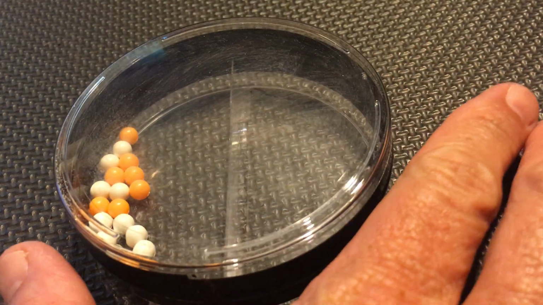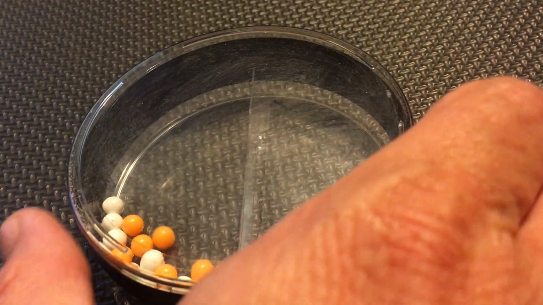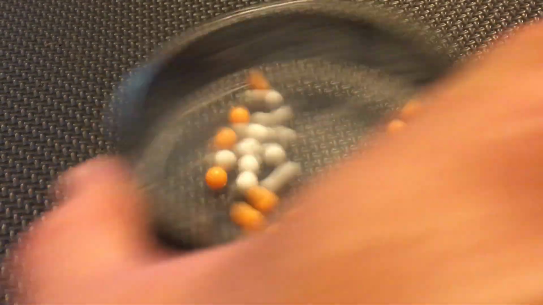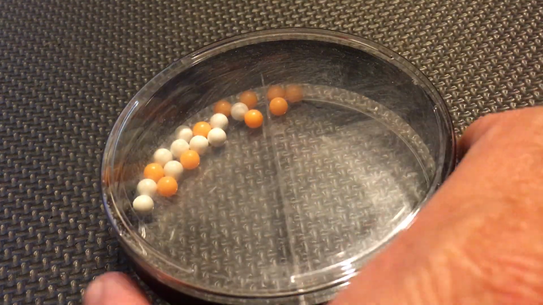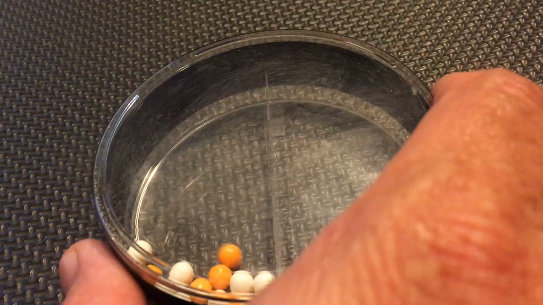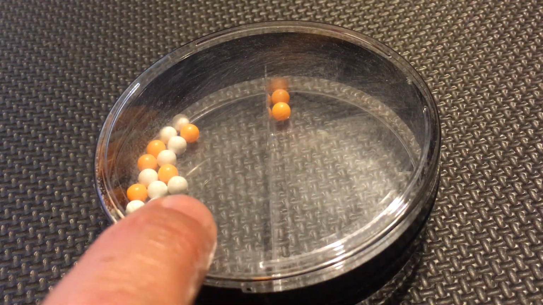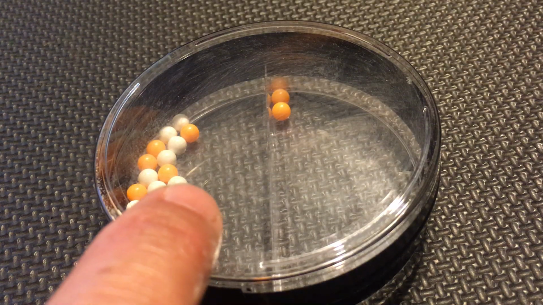If I take this container and lay it flat on the ground and shake it rather gently, we can see that the lightweight beads have jumped over the barrier a little bit more easily than the heavyweight beads.